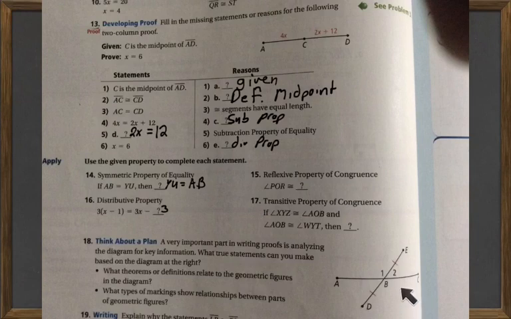There's one more big one here I want to get to. Aiden. Angle ABD and EBC. Are they the same? Yes.